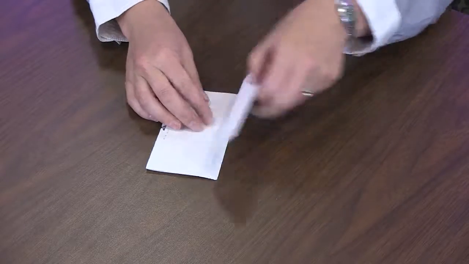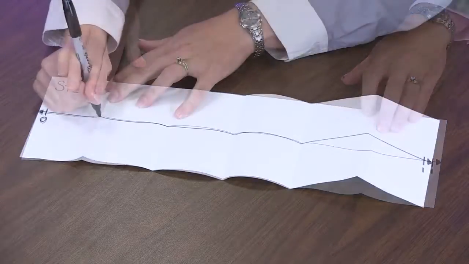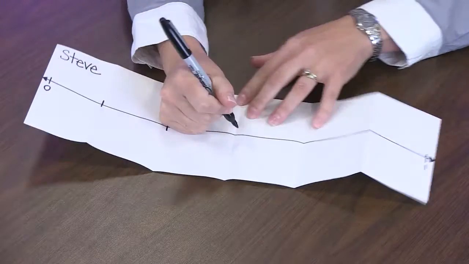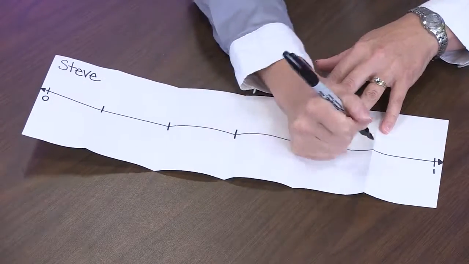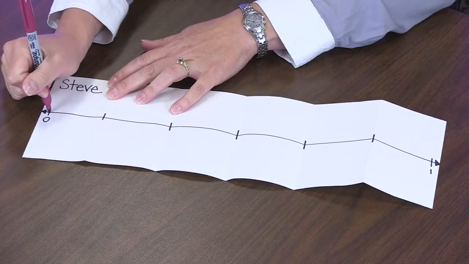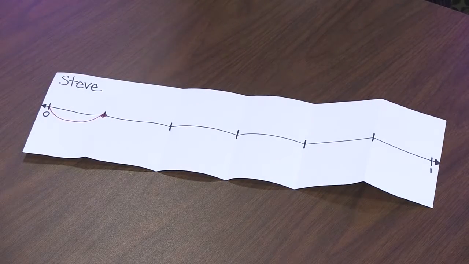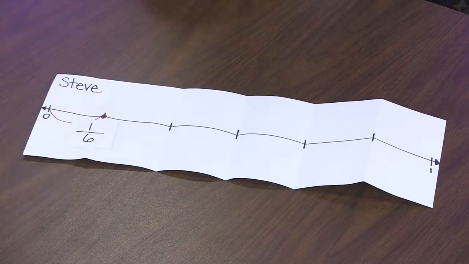When I open it up, I can see that I have made 6 intervals of 1/6, and I will use tick marks to help you see that better. Now looking at the information, Steve swam 1/6 of the distance. Using what I know, that is a jump of 1/6 one time. So this is how far Steve swam. You would repeat this process for each swimmer. Remember, this is only one possible strategy your child could use to help them in this task.